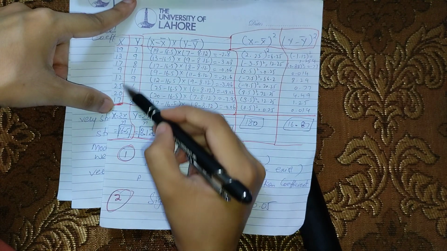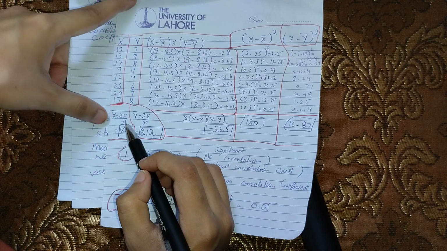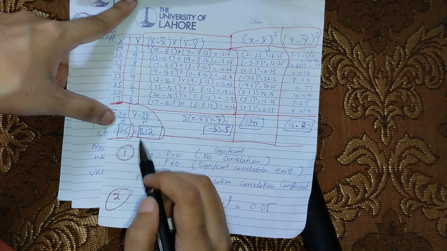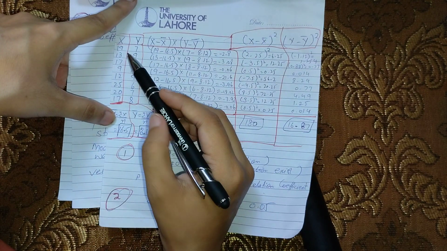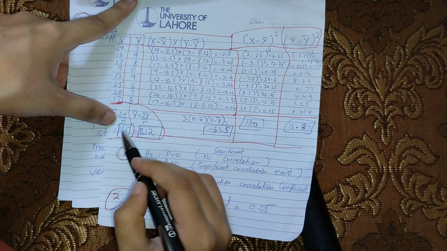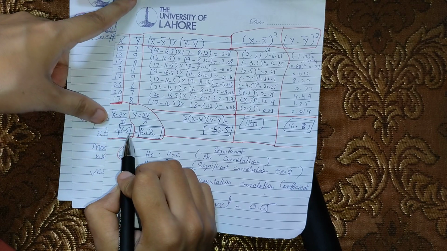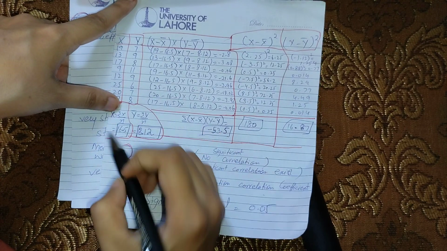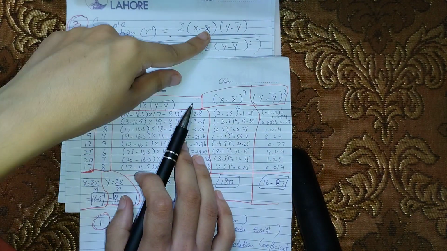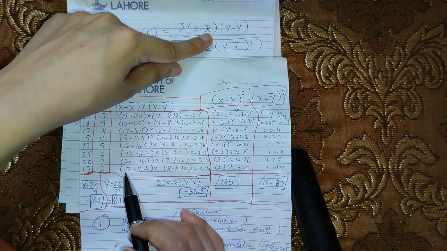After taking the sum of these values, I divide by n. N means the number of observations: 1, 2, 3, 4, 5, 6, 7, 8. So the total number of observations is 8. I divide the sum of these observations by 8, and the value was 16.5. Okay, so in this way I calculated x bar. Now I have calculated the mean x bar.